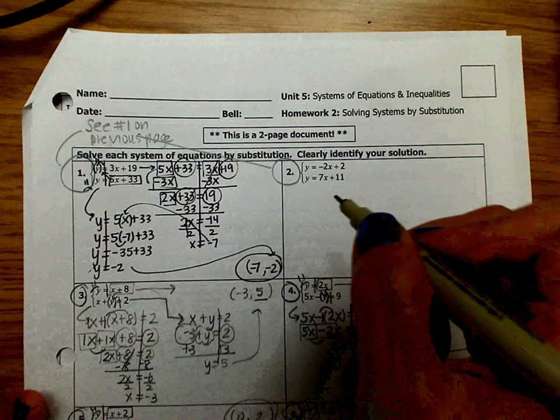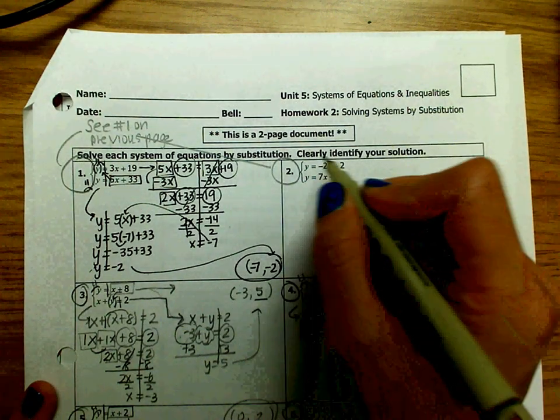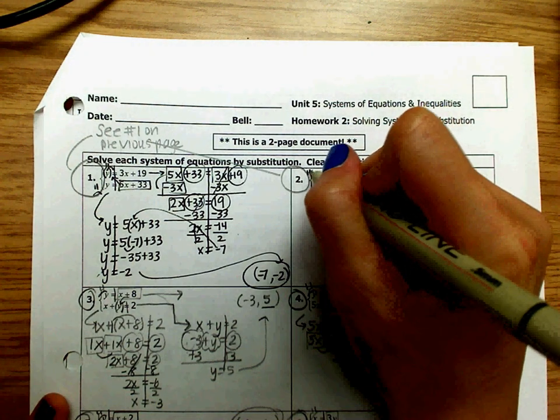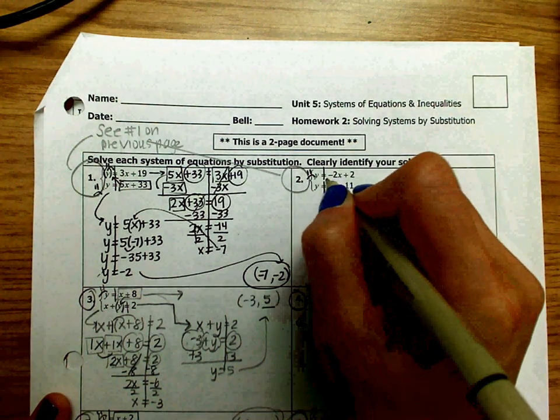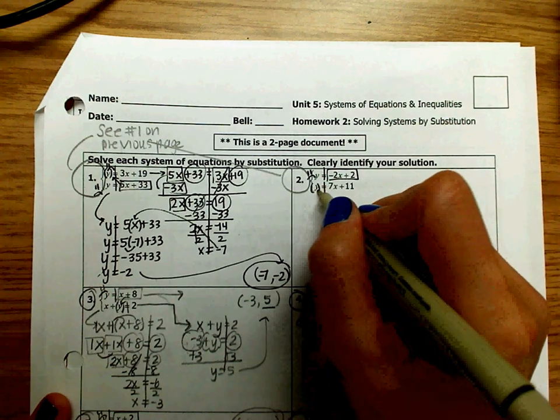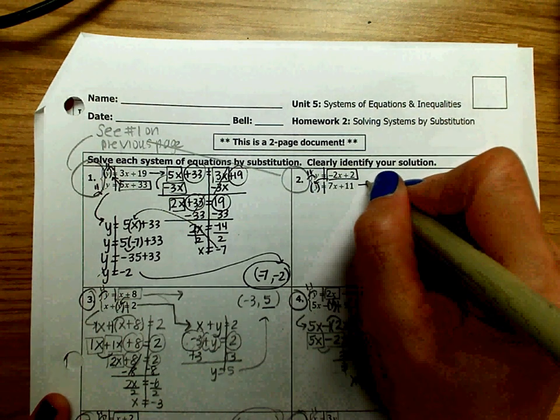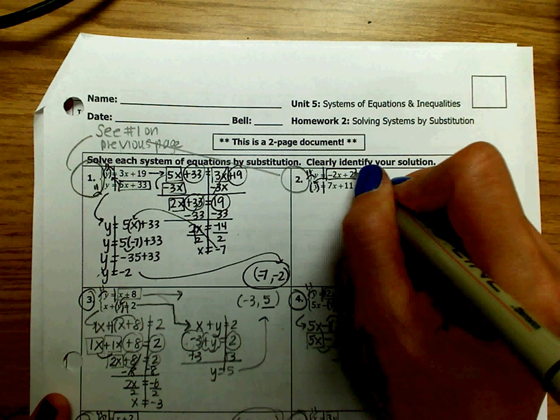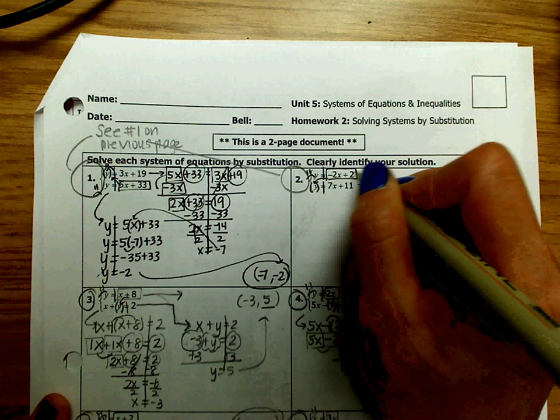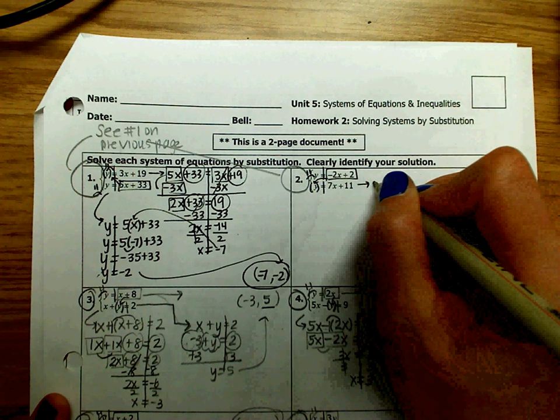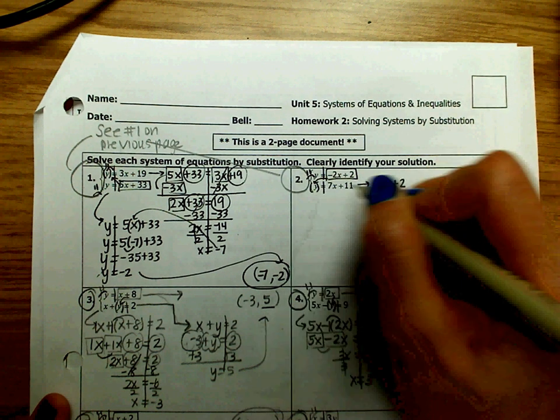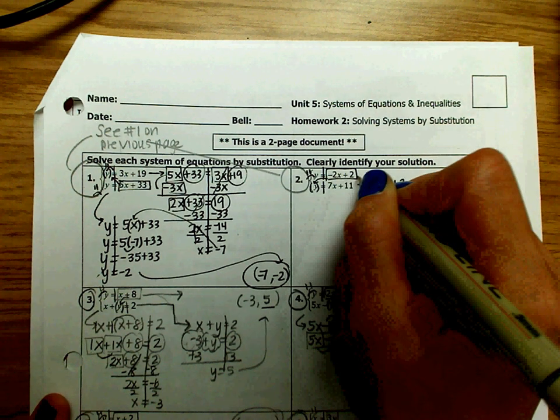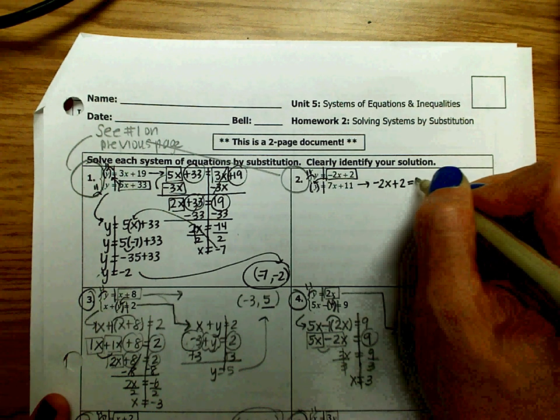Okay, so number 2, same thing. We got 2 isolated variables already. I'm going to draw my walls. So let's say I'll do this one as my substitute this time, which means over here it's going to go in right there. So I'm going to rewrite this equation. Negative 2x plus 2 is substituting for that y. The y comes out, the negative 2x plus 2 goes in. There's only a y on the side, so this is the only expression on that side. Then go ahead and write the equals and write the rest of it.